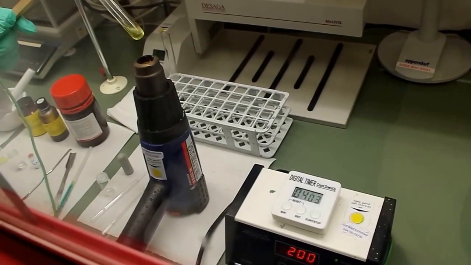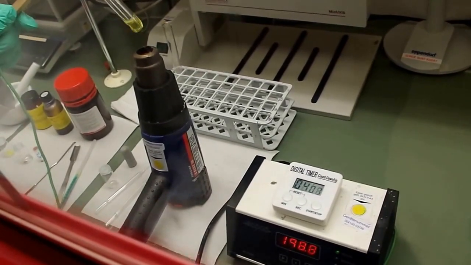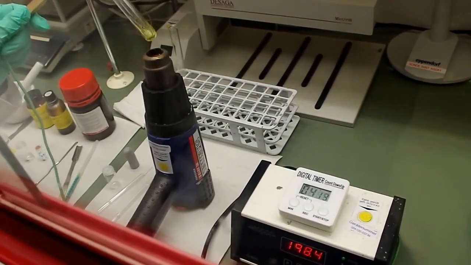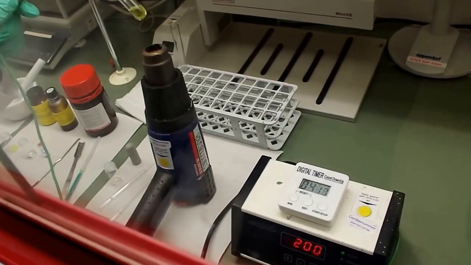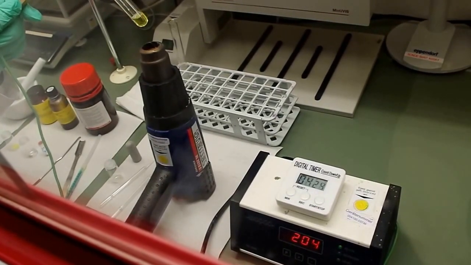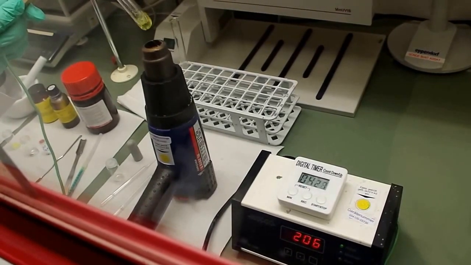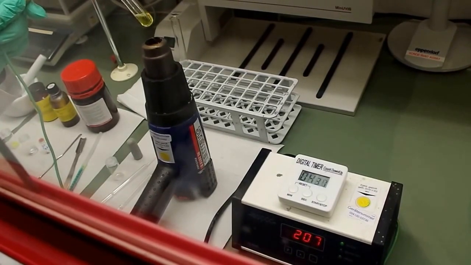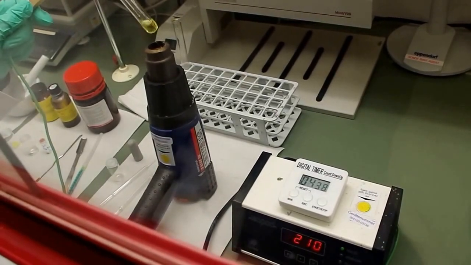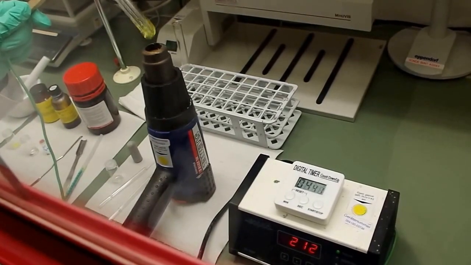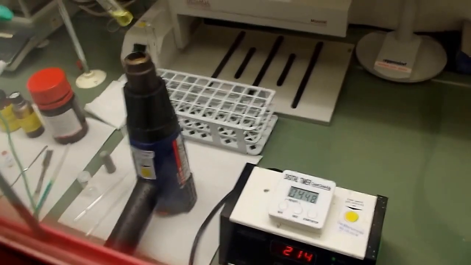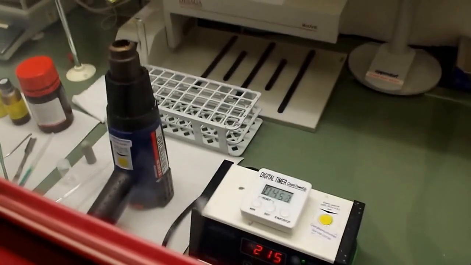Still 1 minute to go. 200 degrees. Only 15 seconds.